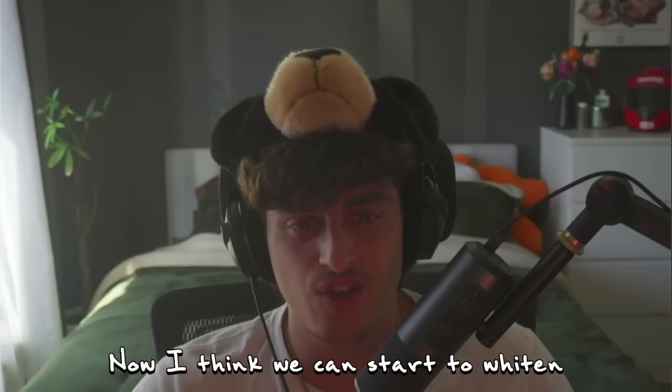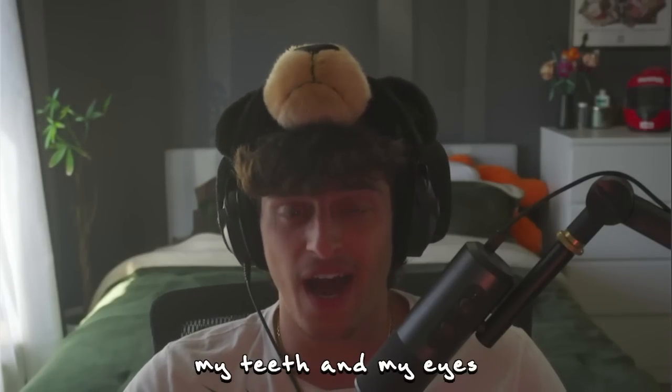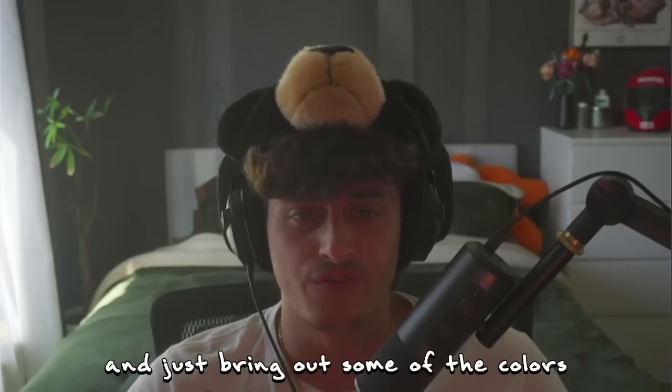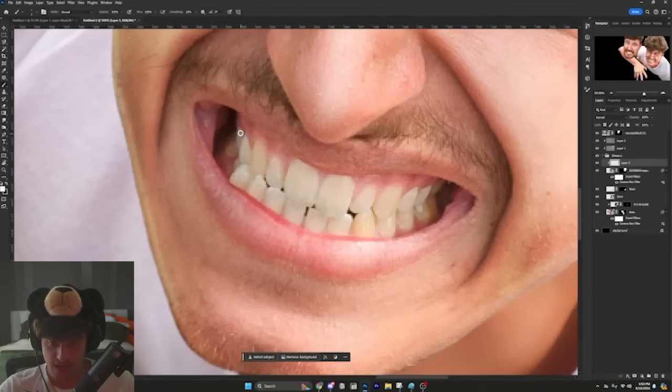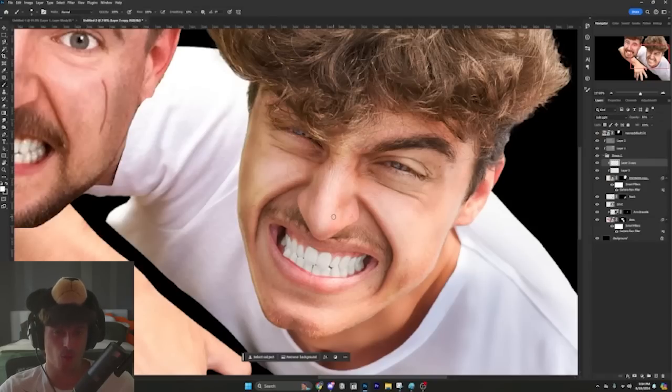Now I think we can start to whiten my teeth and my eyes and just bring out some of the colors some more. To do this, I usually just paint over my teeth and the whites in my eyes, switch it to color, and then duplicate the layer one more time and switch it to soft light just so that it brightens up. There we go. My teeth are whitened. Now let's do the same thing to my eyes.